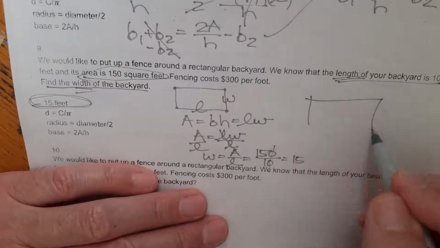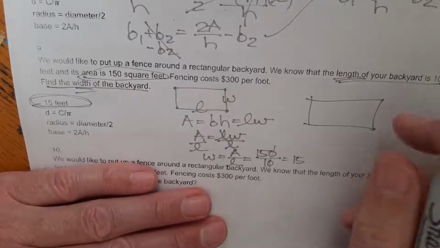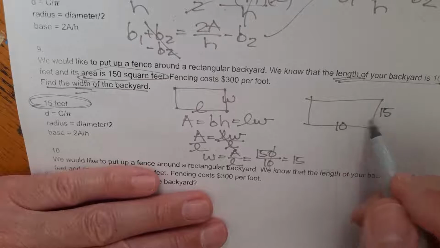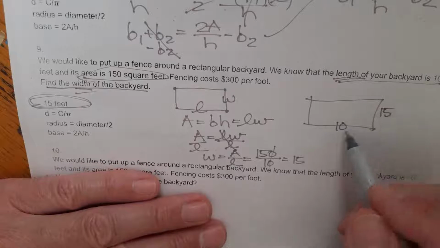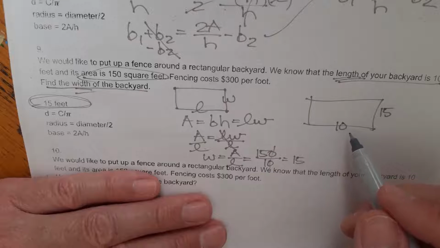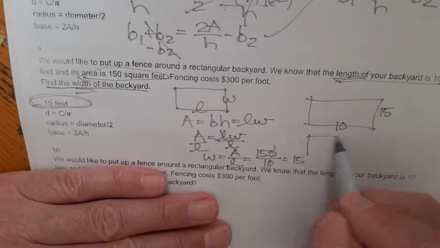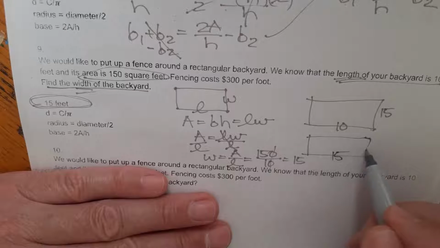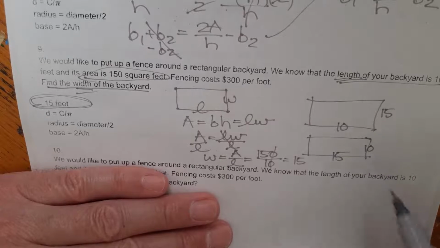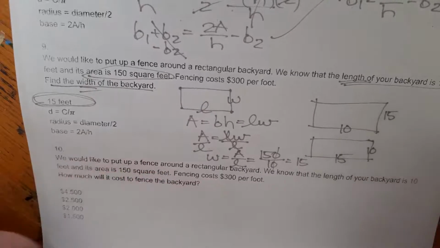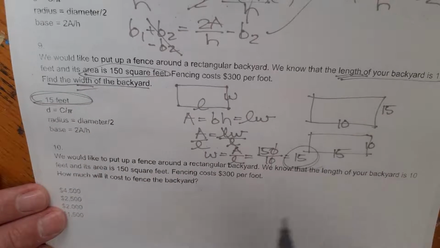That means, just to go backwards to confirm, they gave us length 10 and width 15. Now, does it bother you that one was longer than the other and we called one length and width? I hope not too much, all right? Maybe a little, because we could easily just draw this over and go, let's call this 15 and this 10, all right, just the way I drew it. It doesn't matter. You're going to multiply one by the other and you're going to come out with the same. So we have 15 feet.